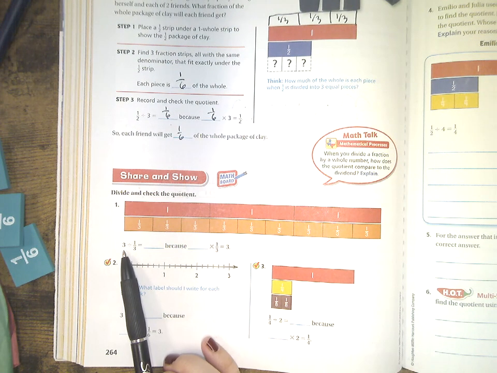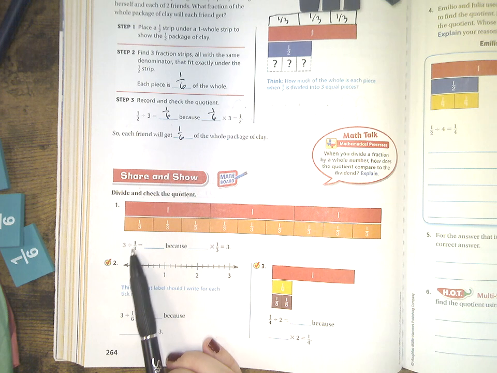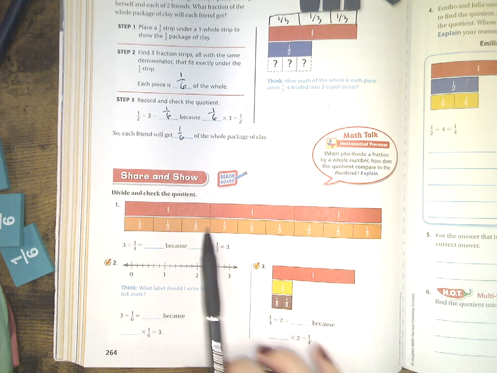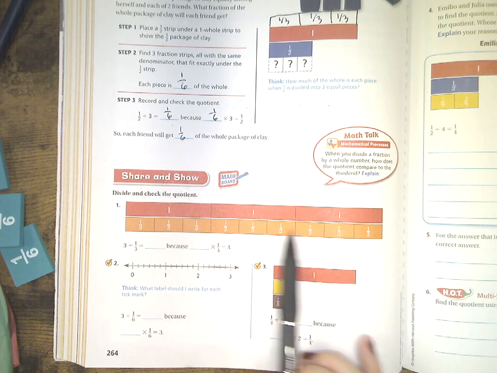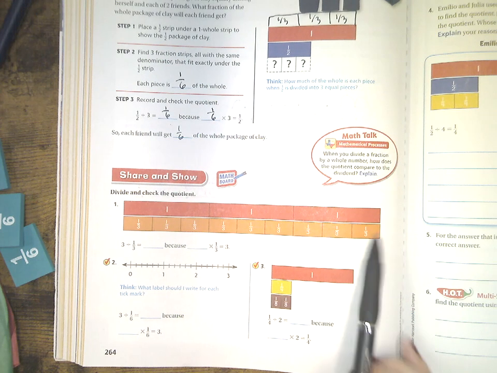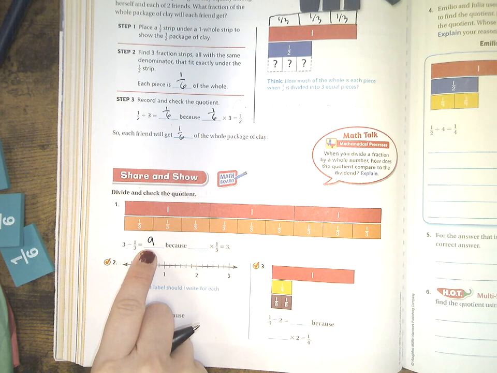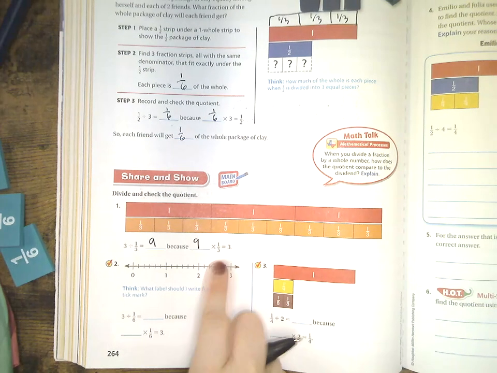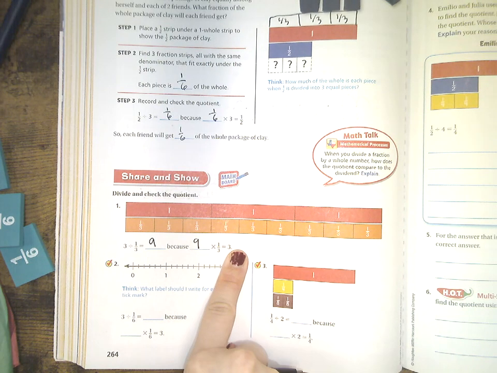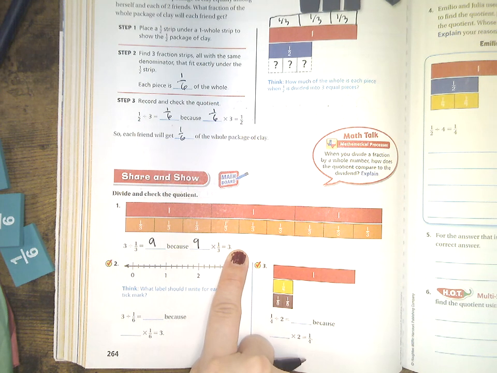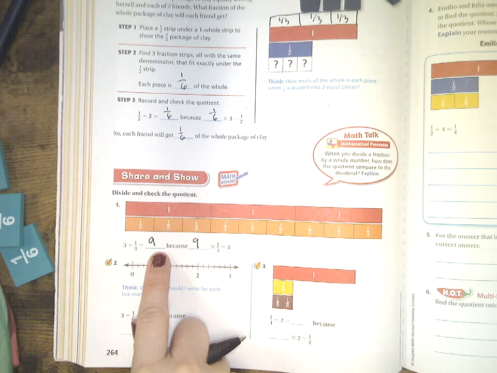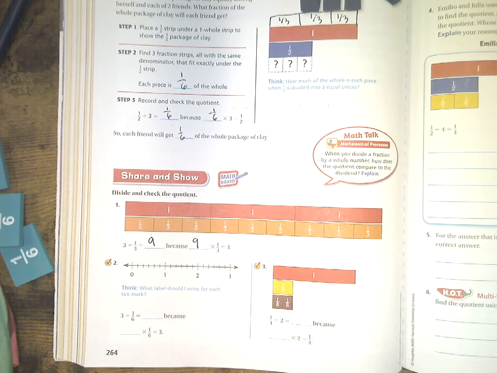So I see 3 divided by a third, right? So how many thirds are there? 1, 2, 3, 4, 5, 6, 7, 8, 9. 3 times 3 is 9. Because 9 times a third gives me 3. Do you see how they're related? Because they are the inverse operation, so they are related. Okay? But whenever I divide, I get the bigger number. But whenever I multiply, my product is a smaller number. Okay?